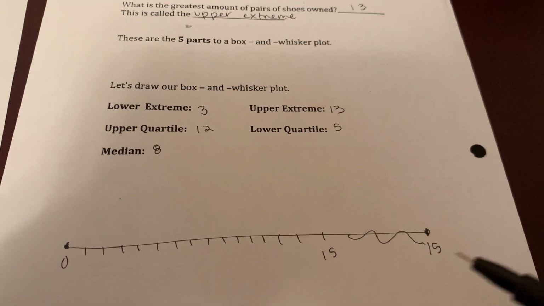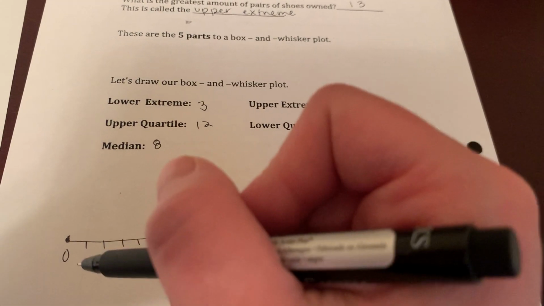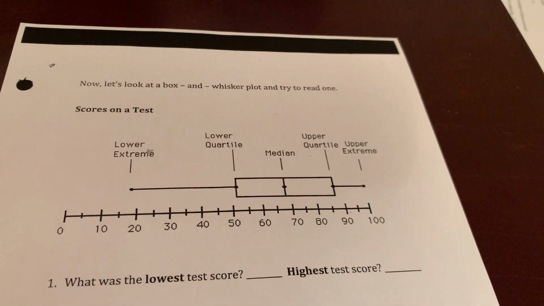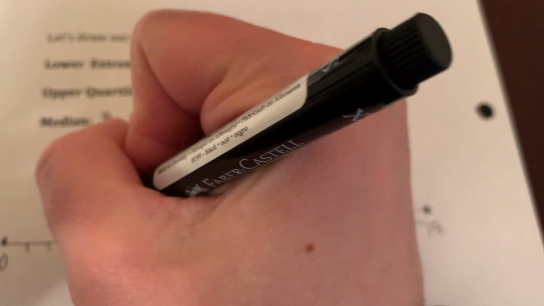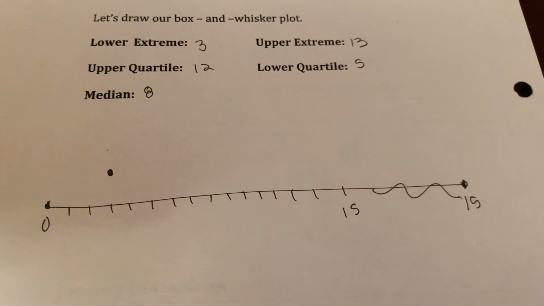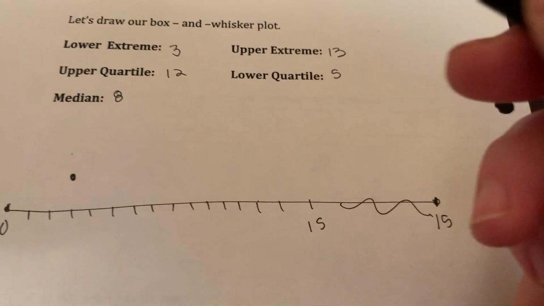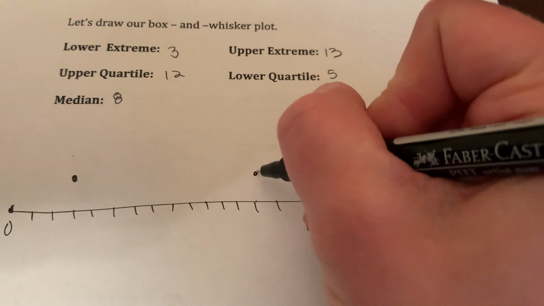Well, our lower extreme is our lowest number, so that's where you put a dot. What we're trying to get here is a picture that looks like this. Okay, so we need above 3. You put a dot, your lower extreme. Then 13 is your upper extreme.